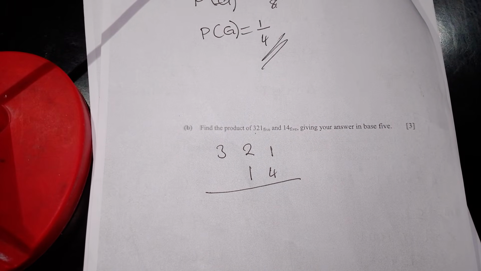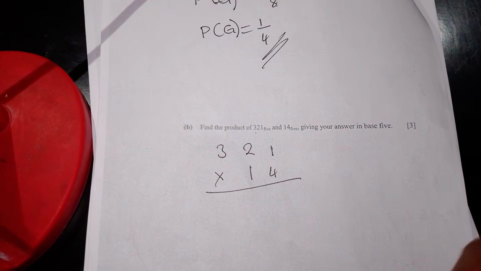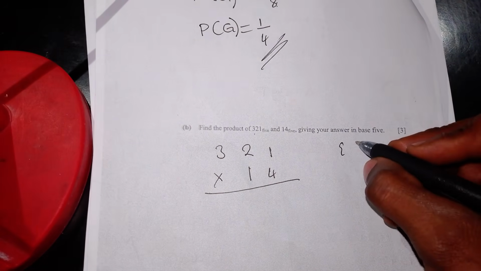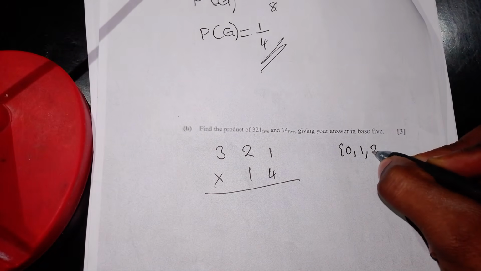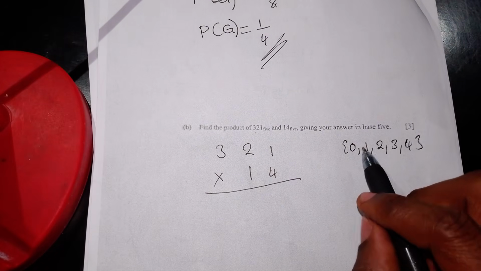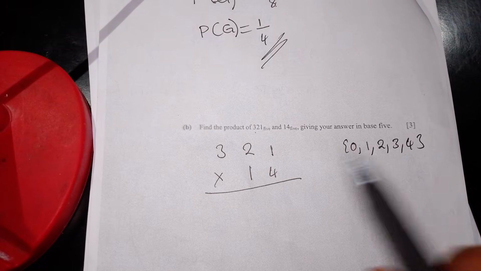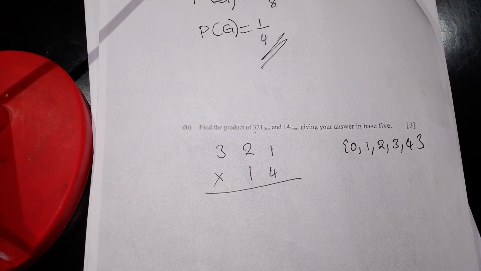So we have a lot of methods here, but the best method is the grade 3 method, where you multiply like this. But of course, you have to bear in mind that in base 5, you only have numbers less than 5. Of course, I'm talking about positive numbers, unless you're dealing with negative numbers. So these are the only digits you expect in base 5. Anything outside this has to be divided by 5, and then you can get the remainder.